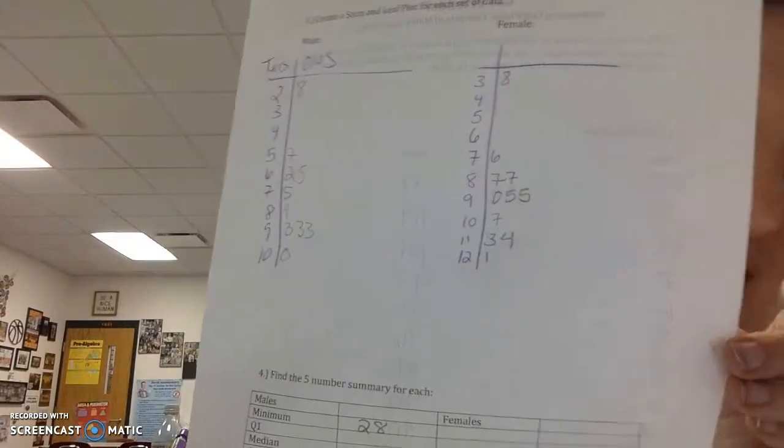I'm going to skip the quartiles. I'm actually going to do minimum and maximum first because those are the easiest. So my minimum is 28 and at the bottom of my list you can see my maximum is 100. So I'm going to write that down.